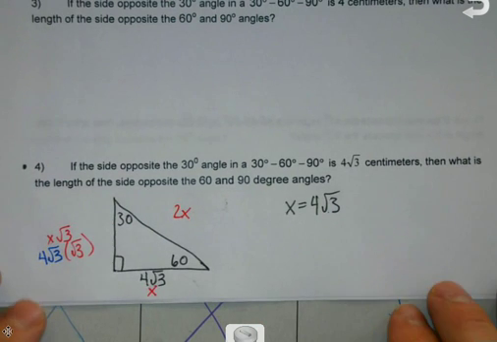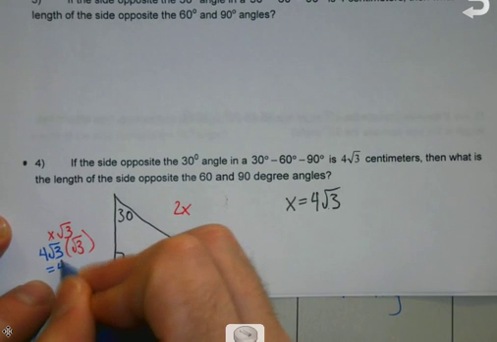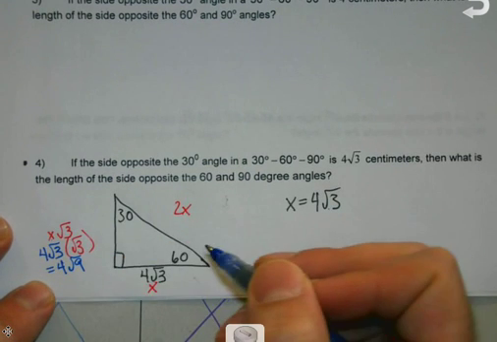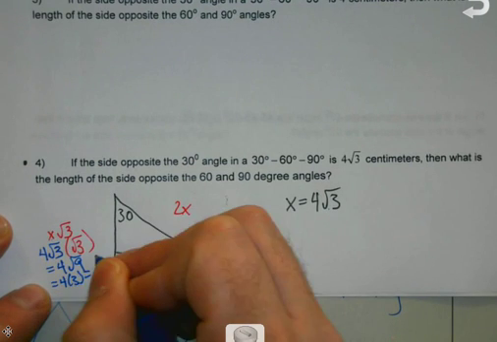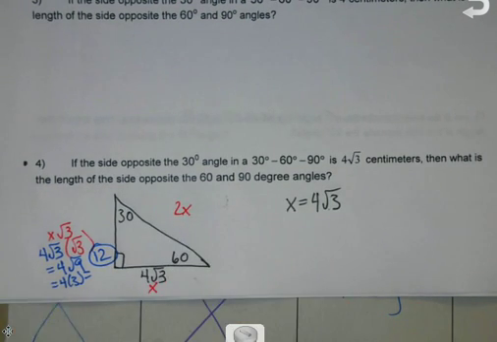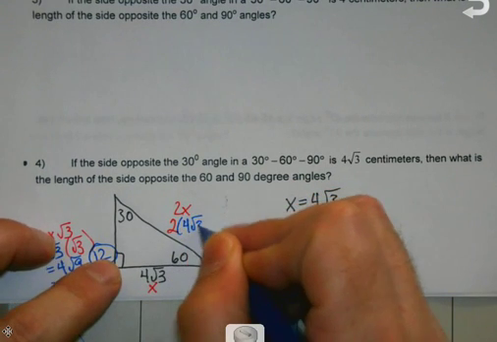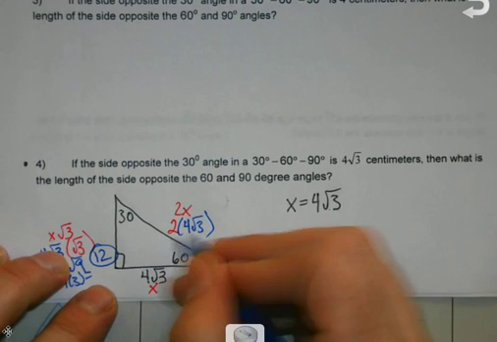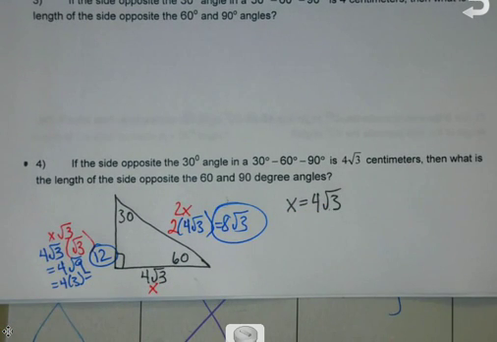Okay, I have to figure this part out. Square root of 3 times square root of 3 would be square root of 9, and the square root of 9 is 3. So this side is 12. Notice how it's straight substitution and simplify. Here, 2 times x, 2 times 4 square root of 3. 2 times 4 is 8. Leave the square root of 3 alone. I've got the two sides that I'm being asked for.